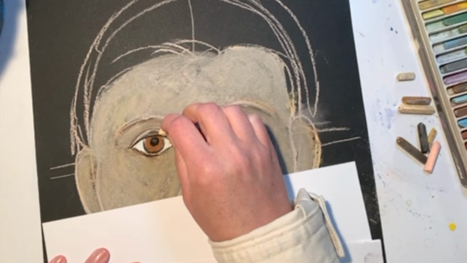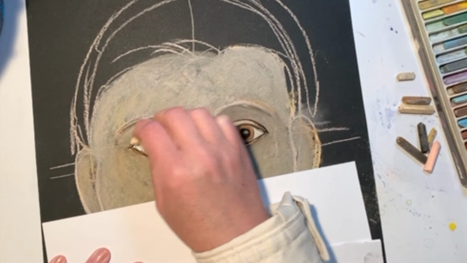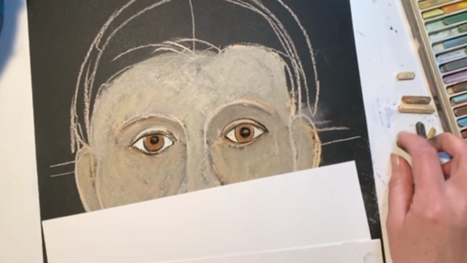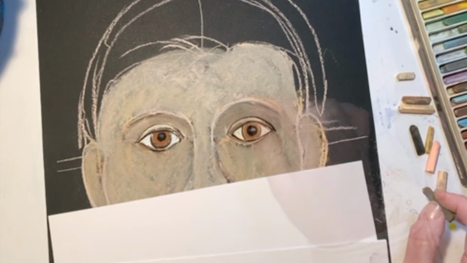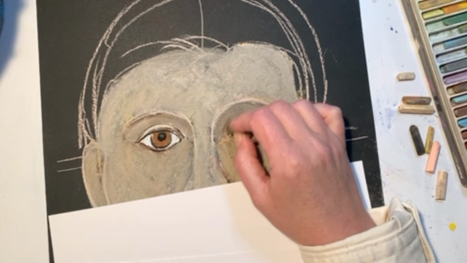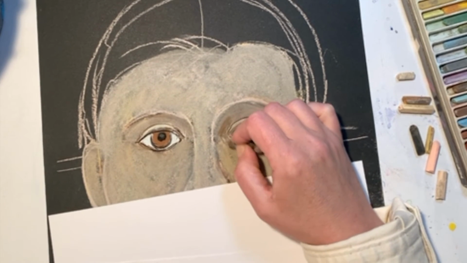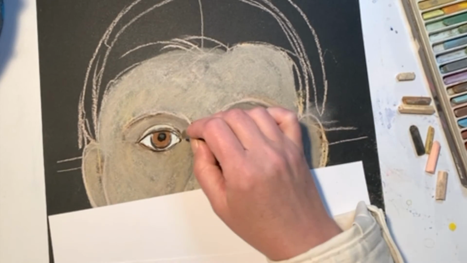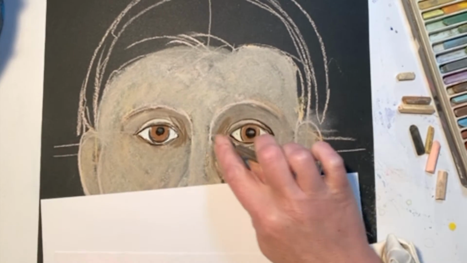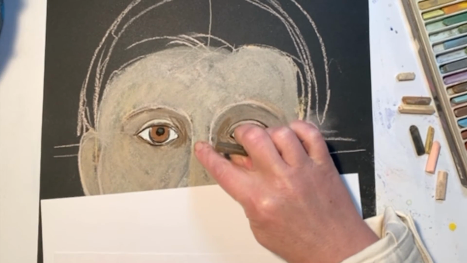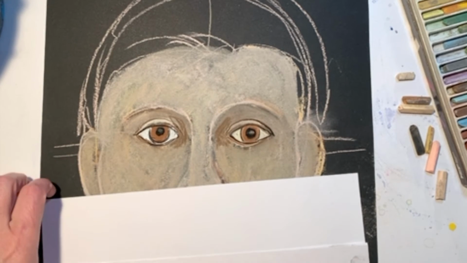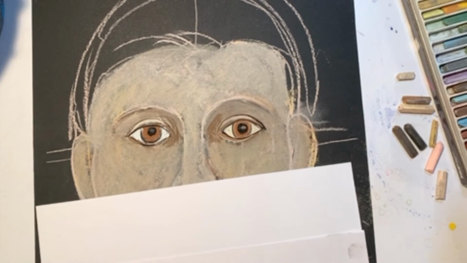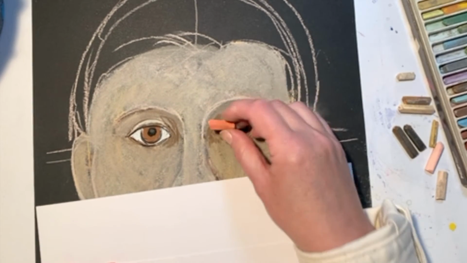I'm going to take a little bit of my lighter colors, and just get that eyelid covered. You can always take your paper towel. Now we're going to create a little bit of shadow between your eyes in this space where the bridge of your nose sticks out, and then in here where your eyes are set into your face a little bit, it gets a little darker. You could also use some orangey tones too.